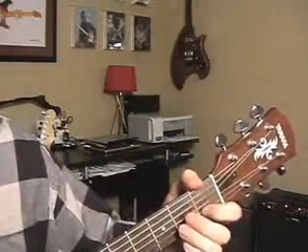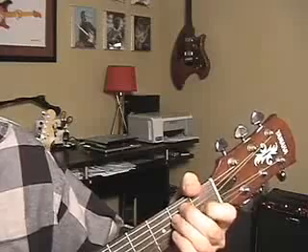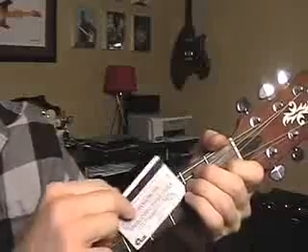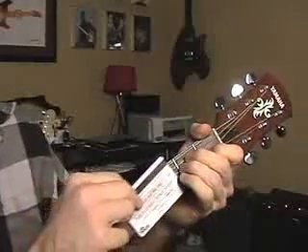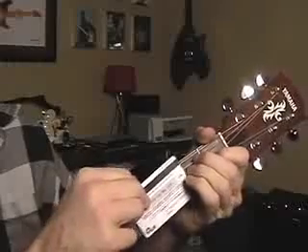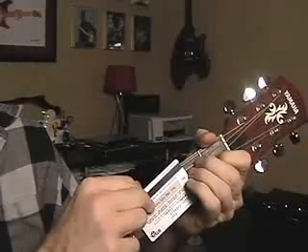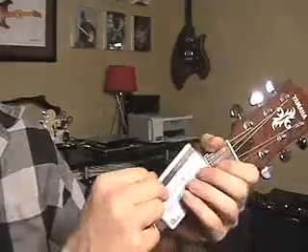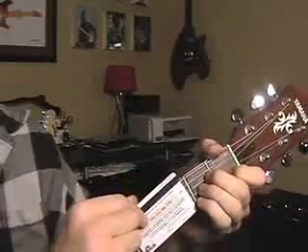So again, like I always say, you don't want to be able to slide a credit card in between your fingers. Your fingers, pretend they're like magnetically attracted to the strings, they're constantly being pulled to them. Just to show you what I'm doing here, see, I'm playing this E chord. Now watch when I go to A minor.